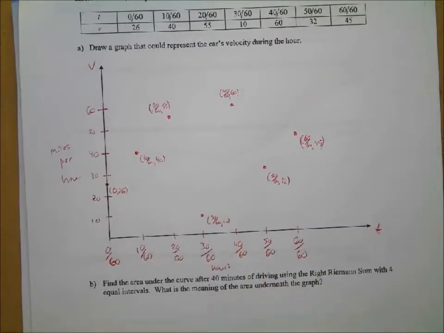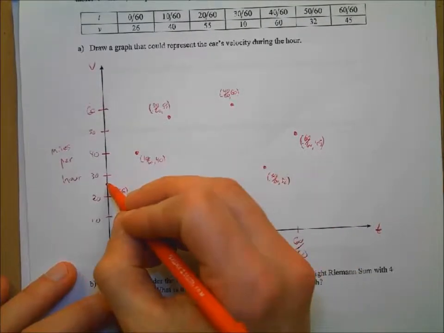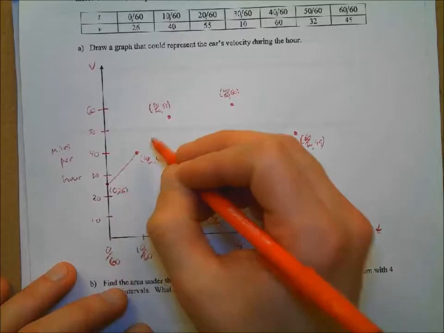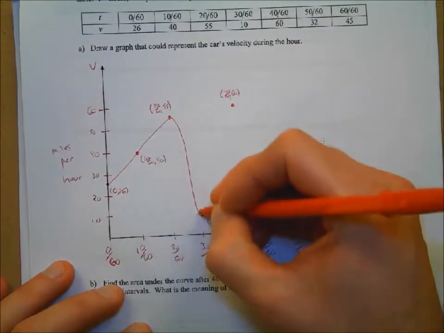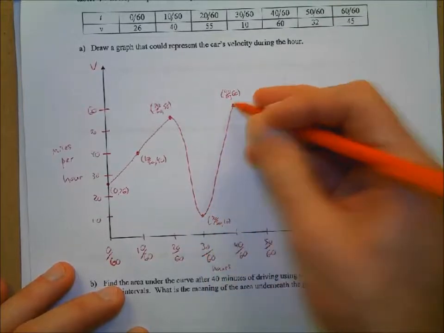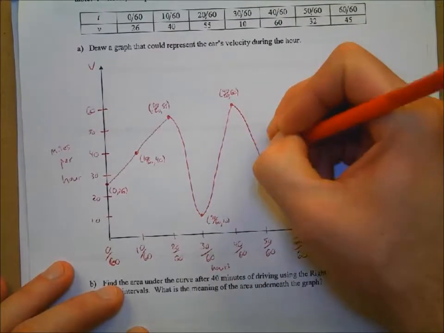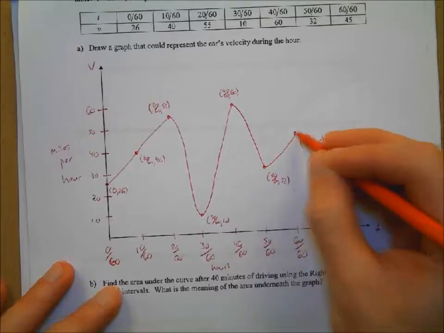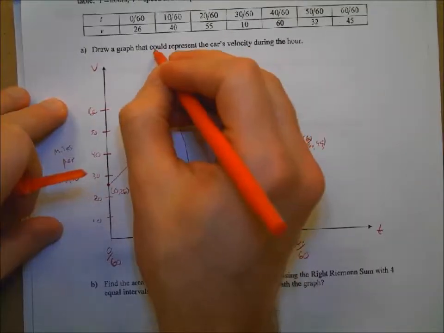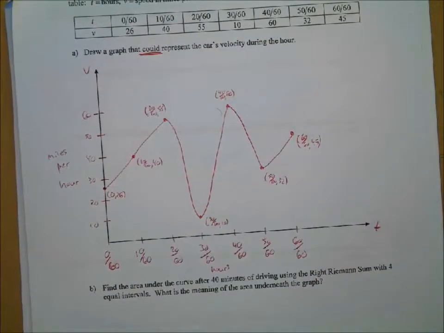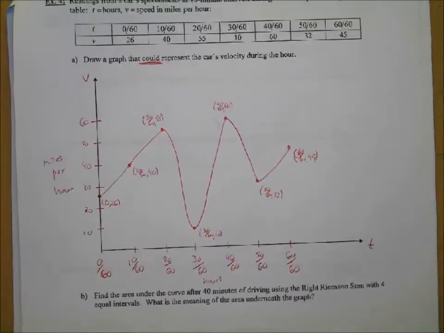So how does this look? Now, the key word here is that this could represent the car's velocity during the hour, right?